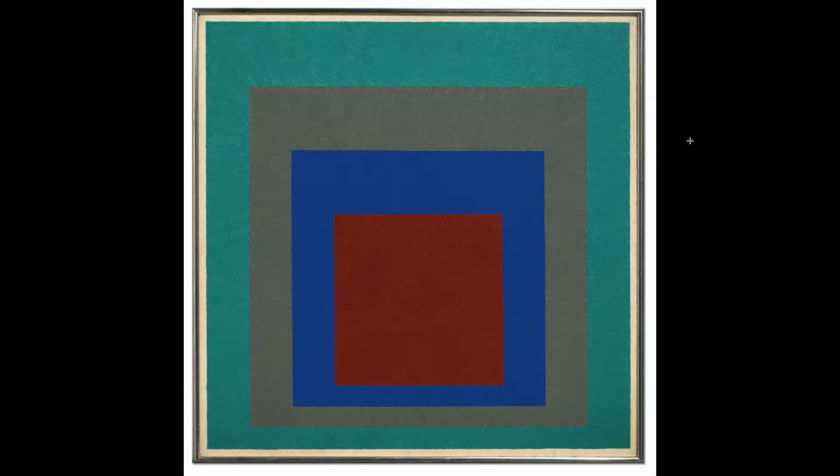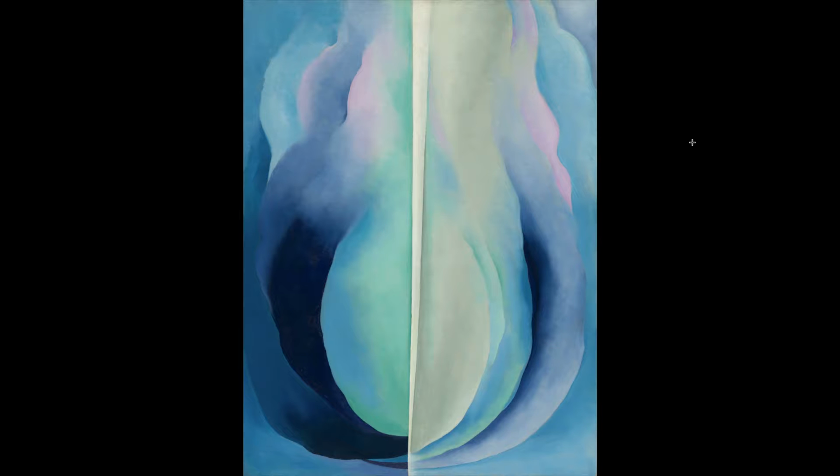So he made tons of these things. You'll see them all over museums. They really are all about the influence, the formal aspects of color, and also he was quite spiritual about what he thought color meant. So they all have particular meanings for him.